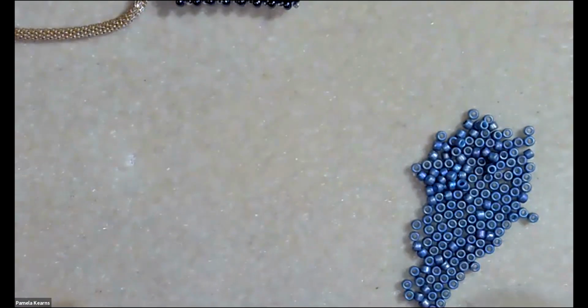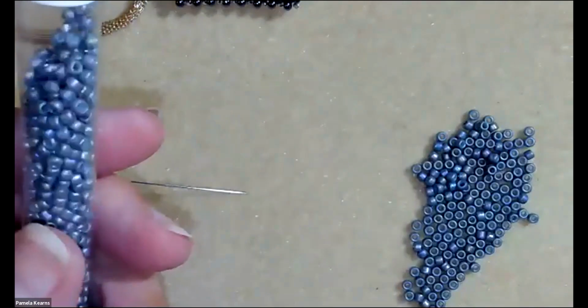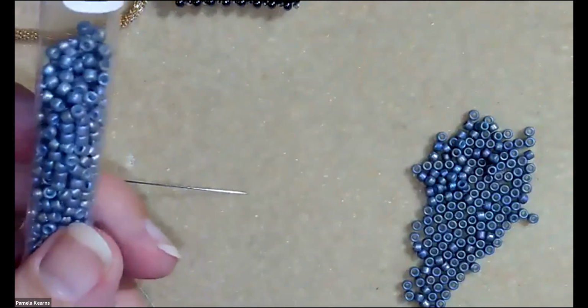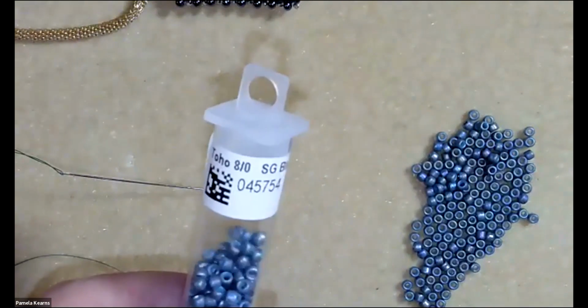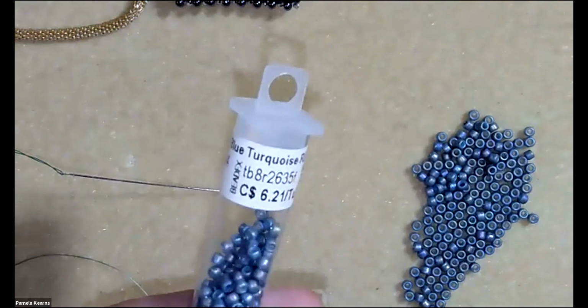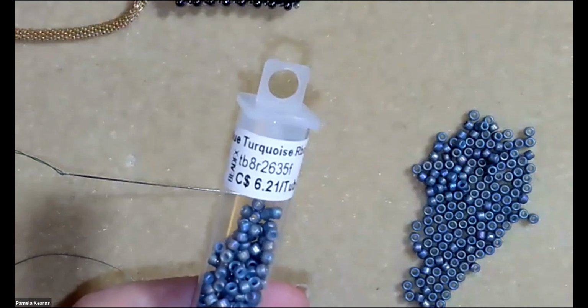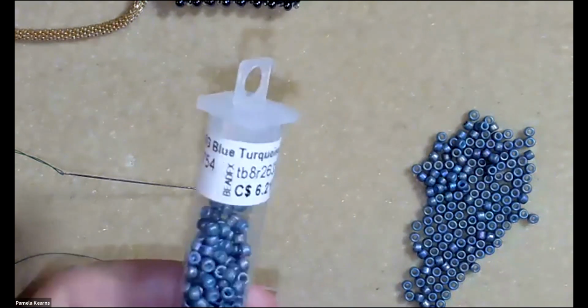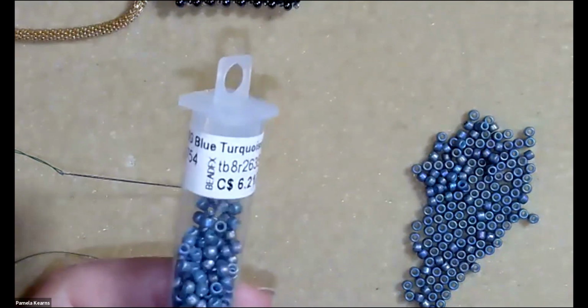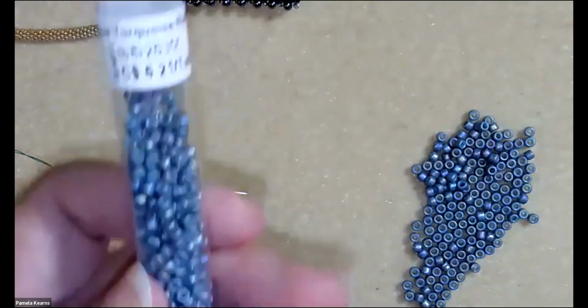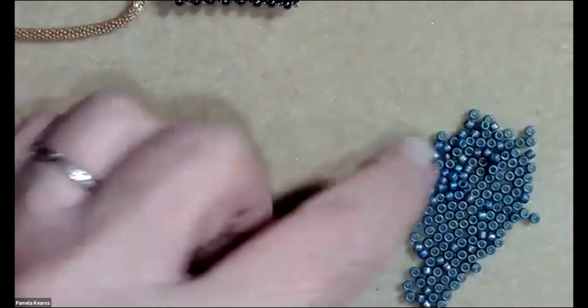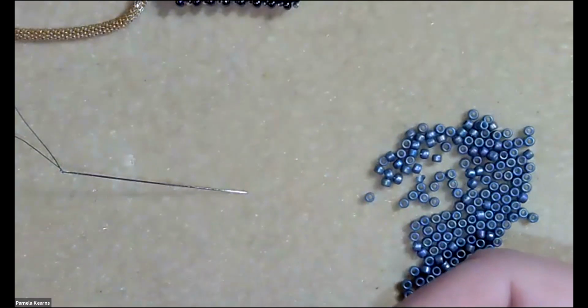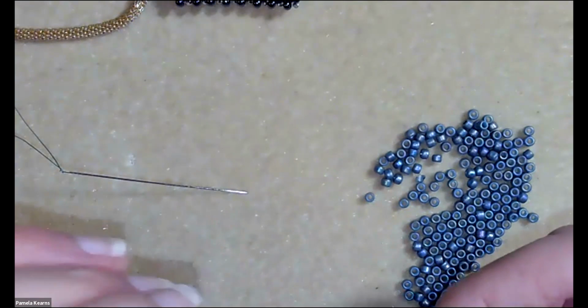Okay. The colors of this bead, I really like them. It's going to be part of a bigger project. This is a Toho bead. The color number on it from Bead Effects is 2635F, and it is semi-glazed blue turquoise rainbow. It is really pretty. It's sort of a teal. Actually, it's sort of a tealy gray.